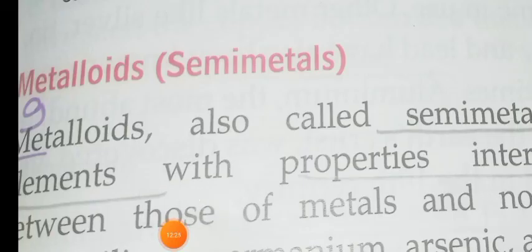Okay, children. Now the next case is metalloids, that is, semi-metals. These semi-metals possess the characters of both metals and non-metals. Metalloids are hard solids. They may or may not be lustrous. They have densities intermediate between metals and non-metals. Their abilities to conduct heat are intermediate between those of metals and non-metals, except some being good conductors of electricity.